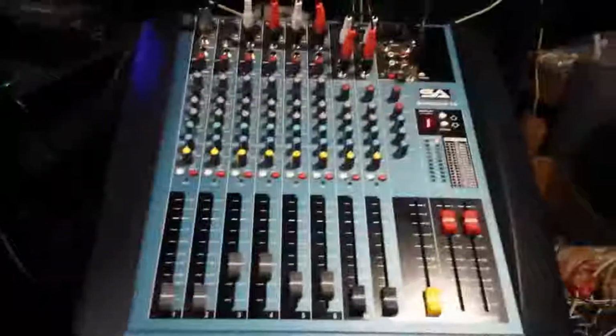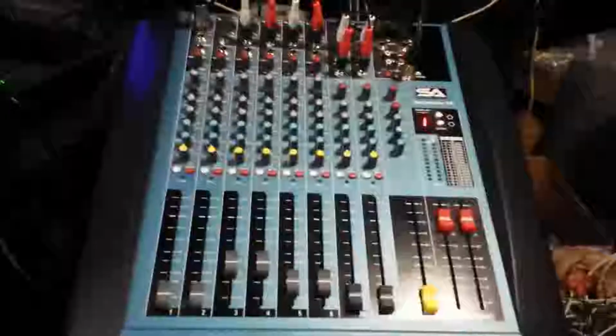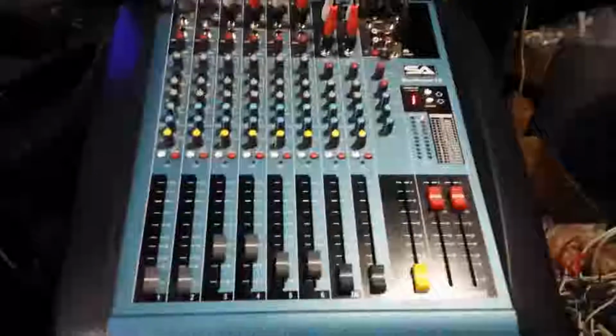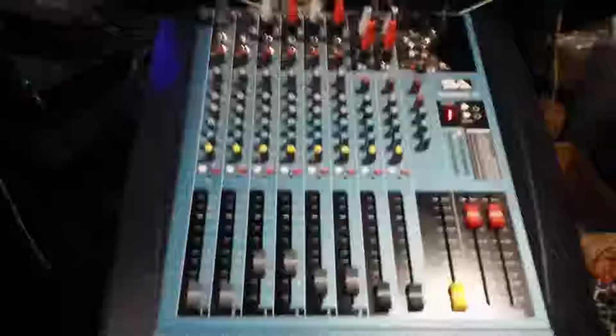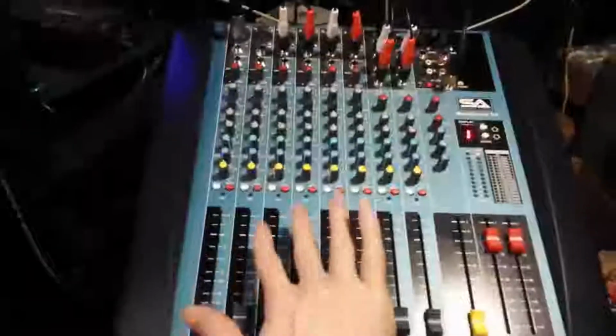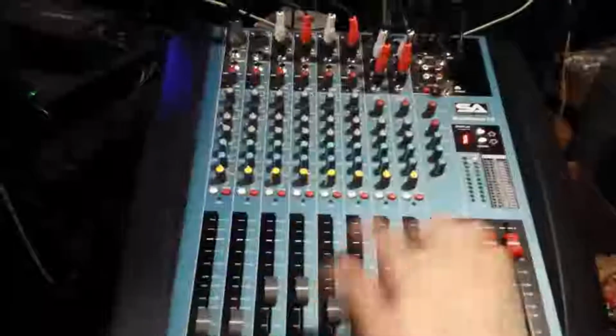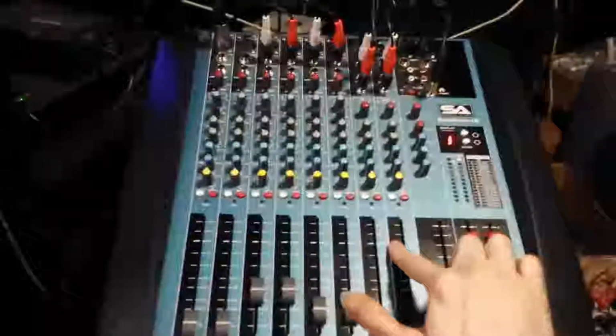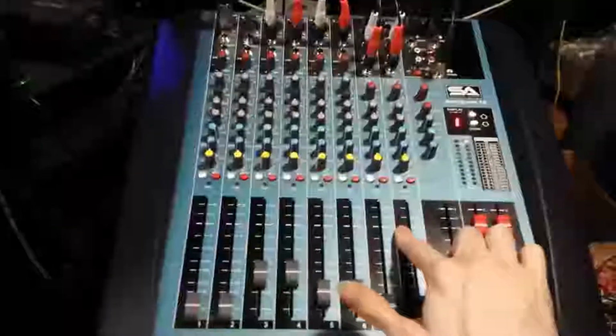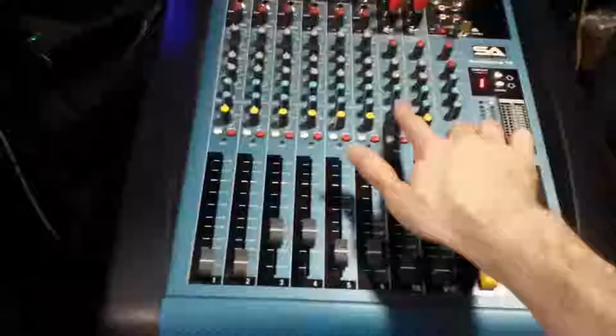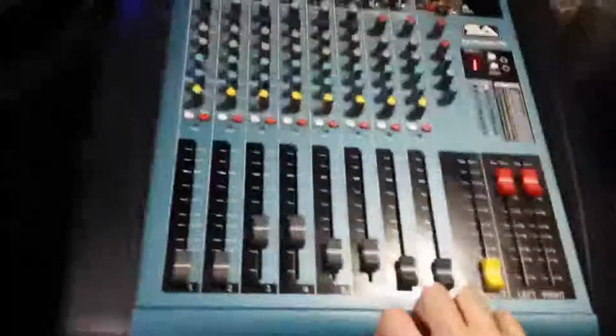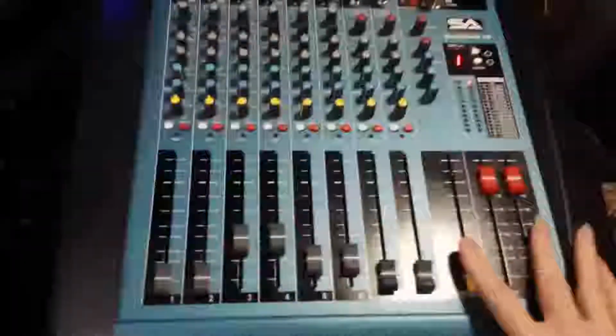It's the Seismic Audio Backbone 10 channel mixer. It has 6 mono channels and 2 stereo. What that means is the first 6 channels here are mono channels and then the last 2 are stereo, which means 1 control for 2 channels respectively. And of course you've got your masters, FX, meters, etc.